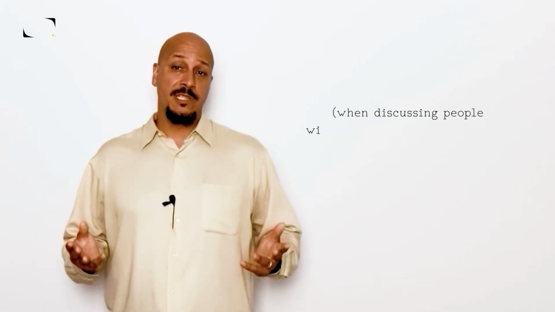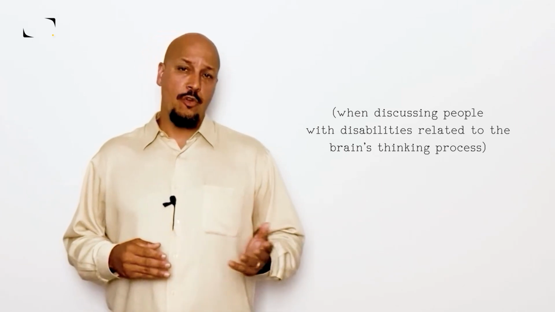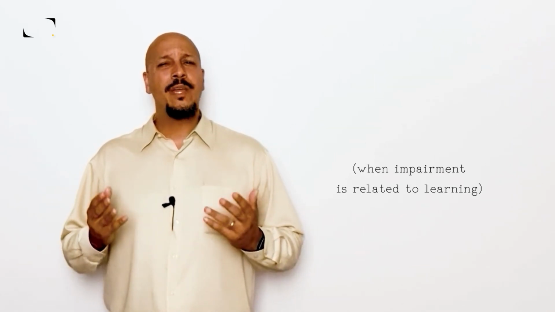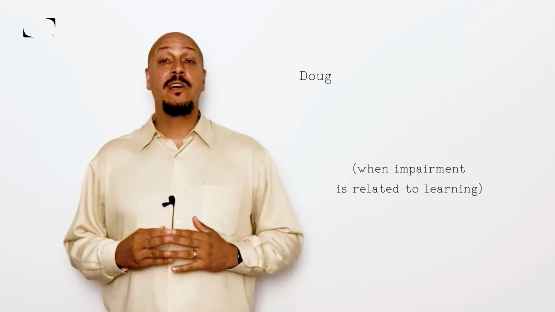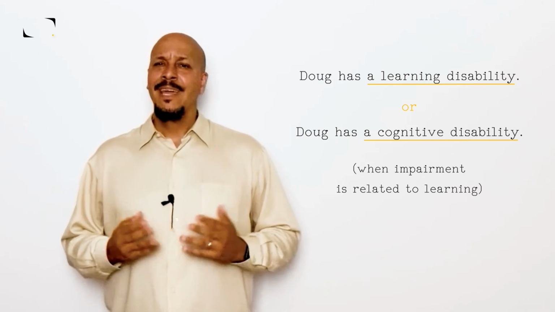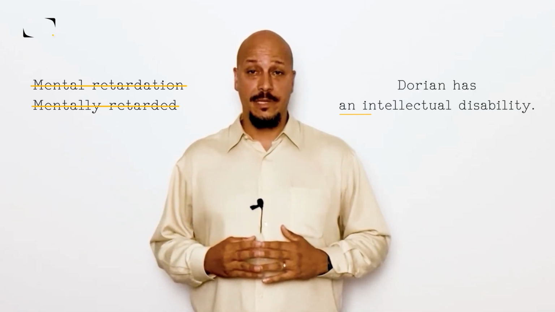When discussing people with disabilities related to the brain's thinking process, such as storing or processing information, we can say Doug has a cognitive impairment. Now, if his impairment is related to learning, we can be a little bit more specific and say Doug has a learning disability or a cognitive disability. In America, we no longer use the phrases mental retardation or mentally retarded. Instead, we say Dorian has an intellectual disability.